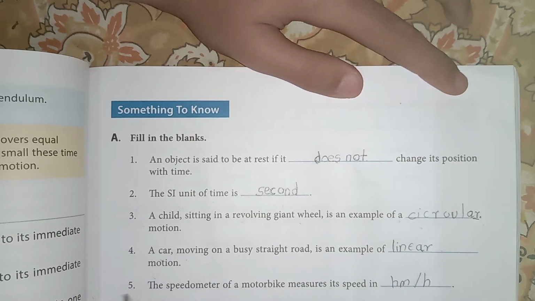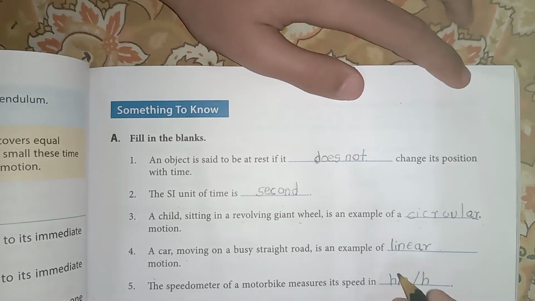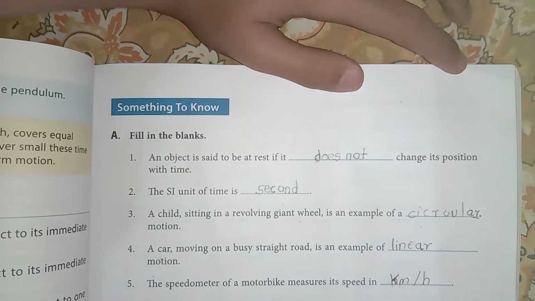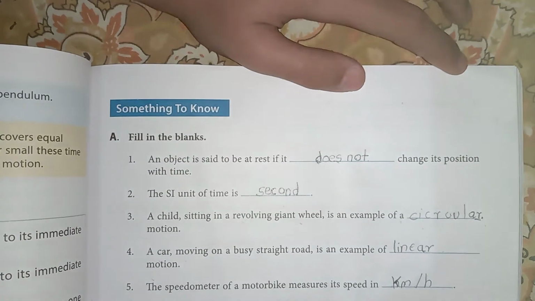Question number 5. The speedometer of a motorbike measures its speed in dash dash. Kilometer per hour.